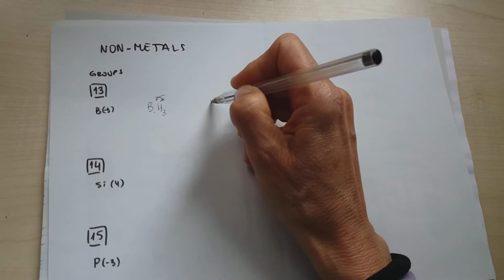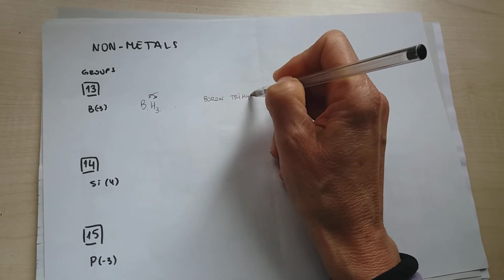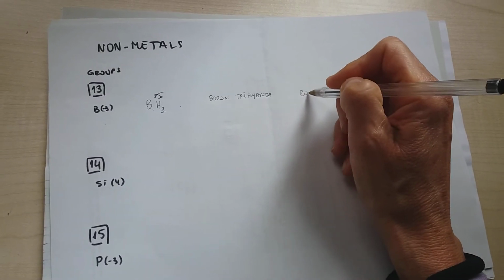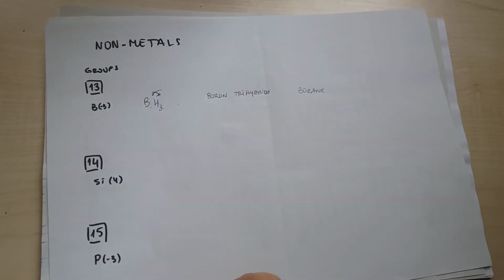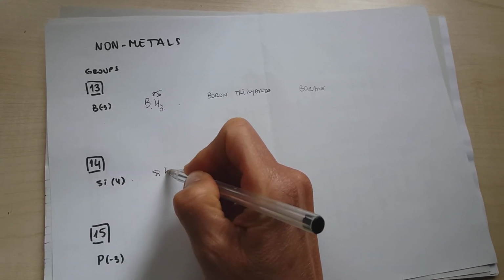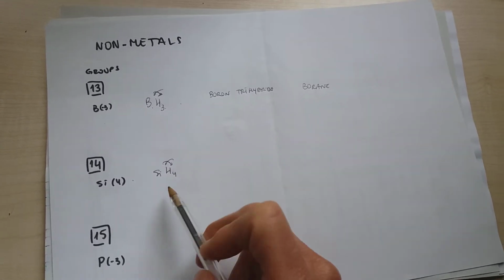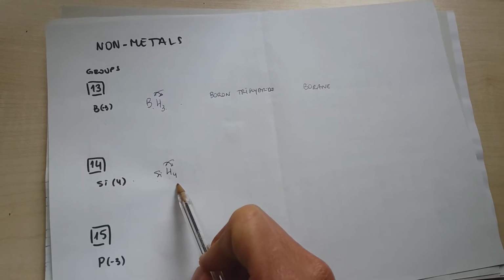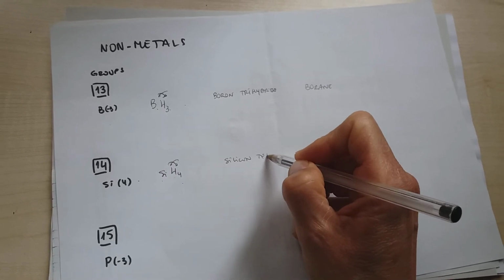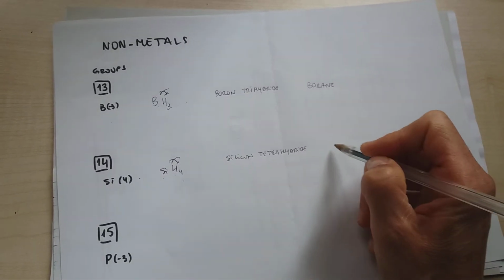The name is going to be boron trihydride, but it has a special name which is borane. In the case of the silicon with hydrogen, they exchange the valences again. Yes. And we have SiH4. And the name of it is going to be silicon tetrahydride, and the special name is going to be silane.